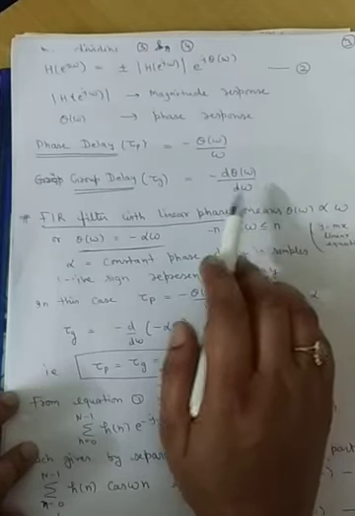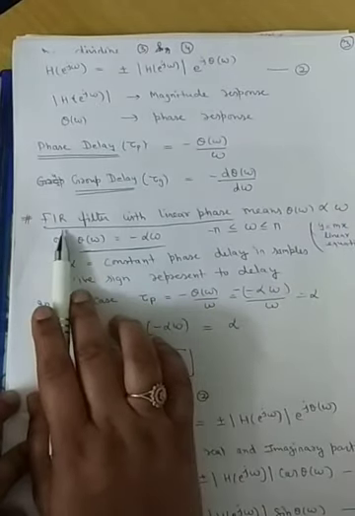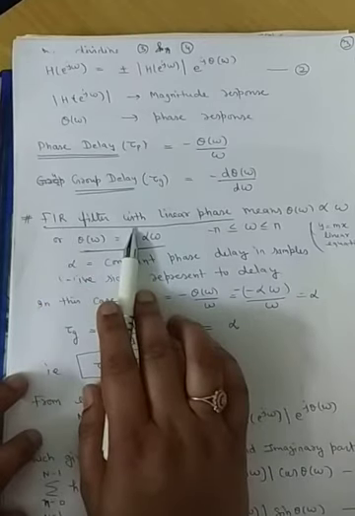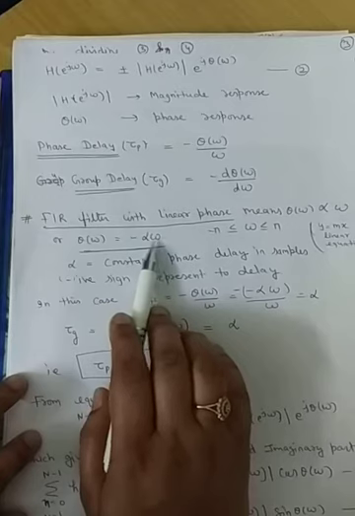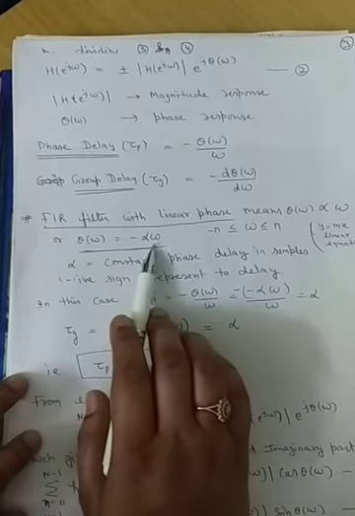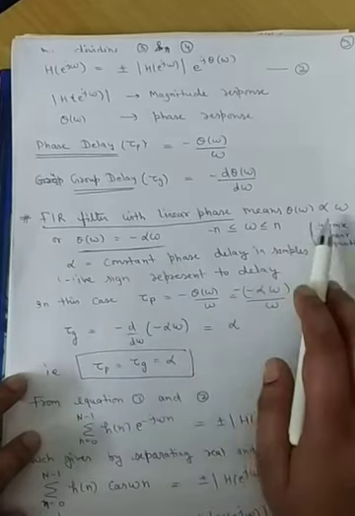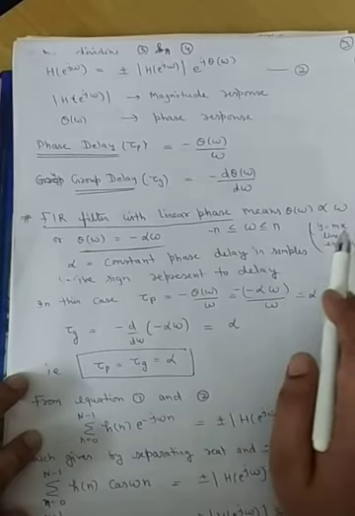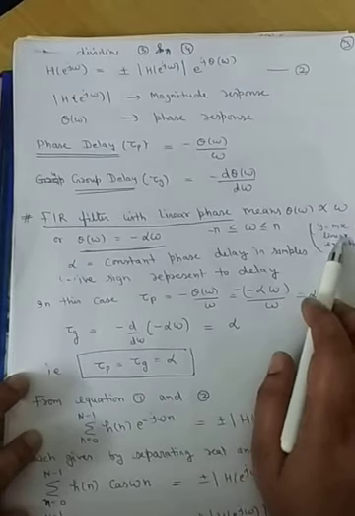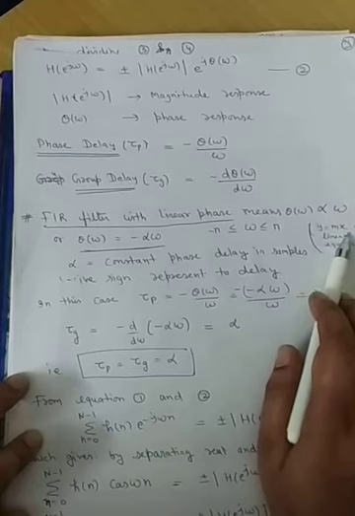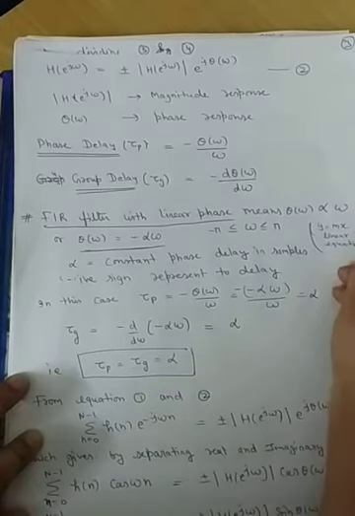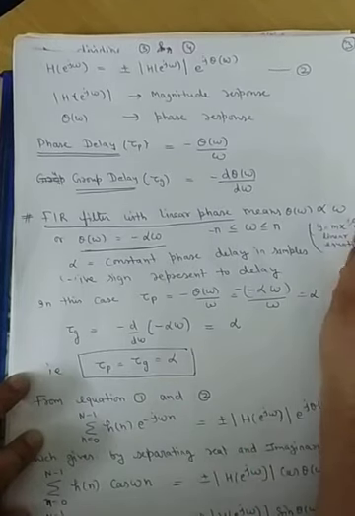So, if an FIR filter has linear phase, it means that the digital frequency and phase response must have a linear relationship. This linear relationship can be expressed in terms of a linear equation, just like y equal to mx plus c. In this case, c is 0.